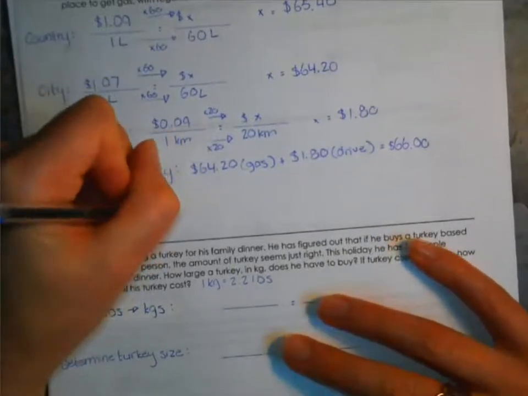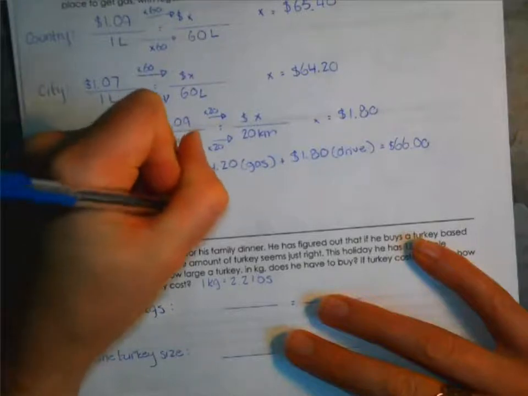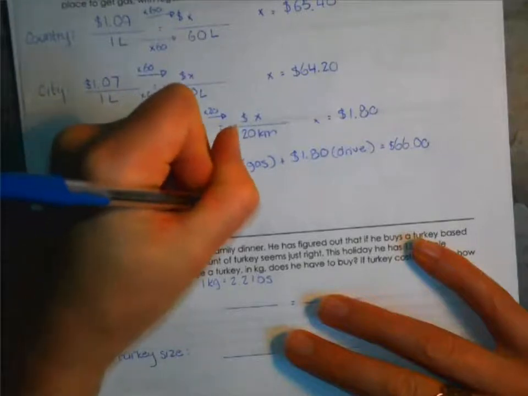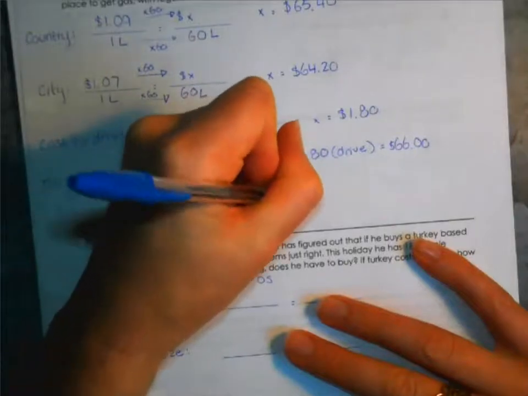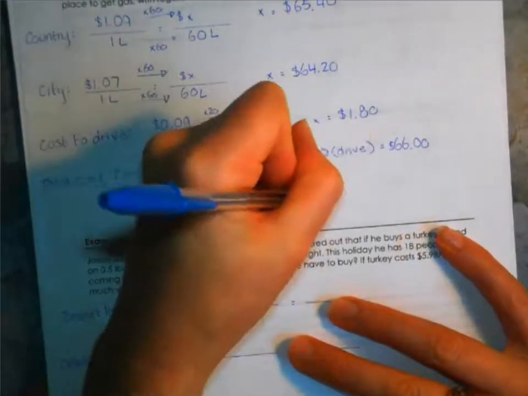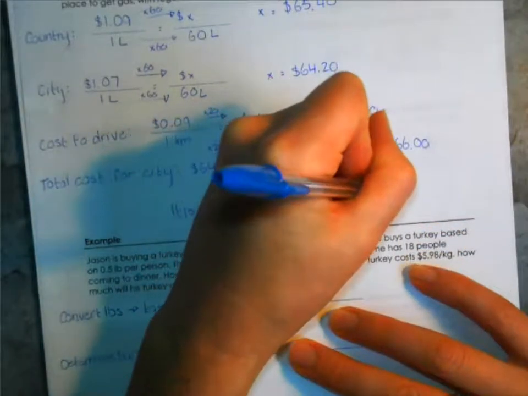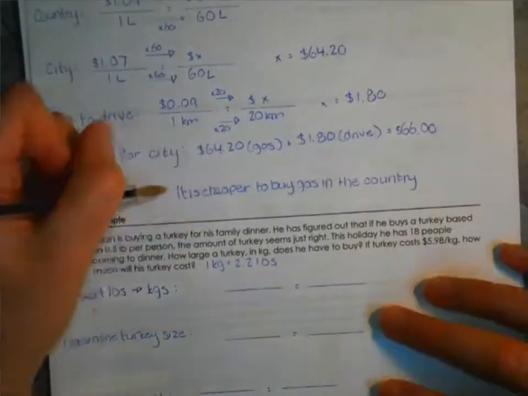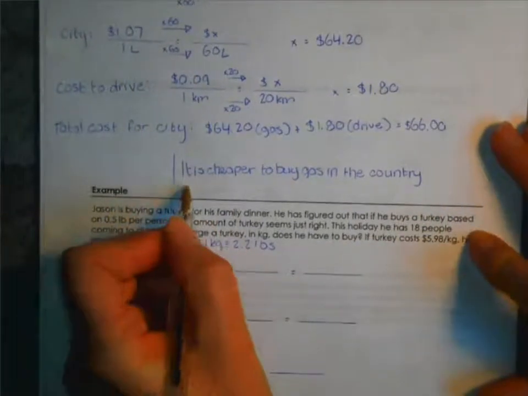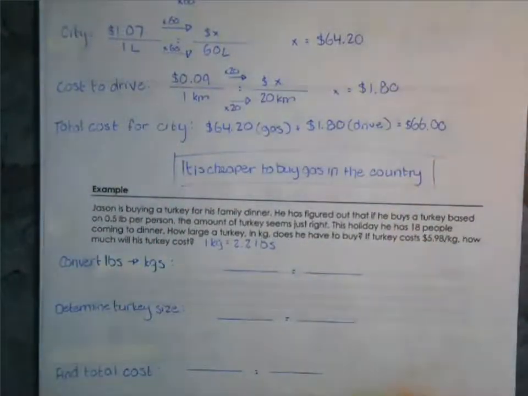But if we're just looking at cost, it is cheaper to buy gas in the city, or I mean, sorry, in the country. Okay. So that's the bigger deal.